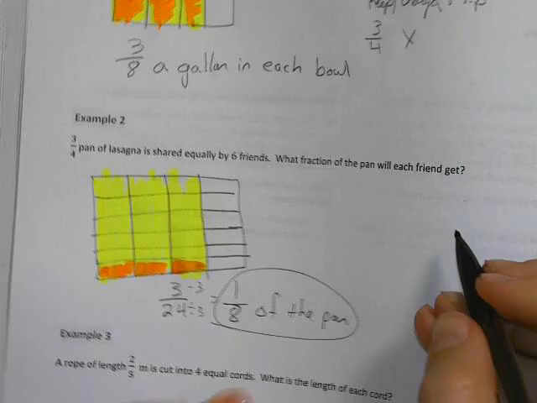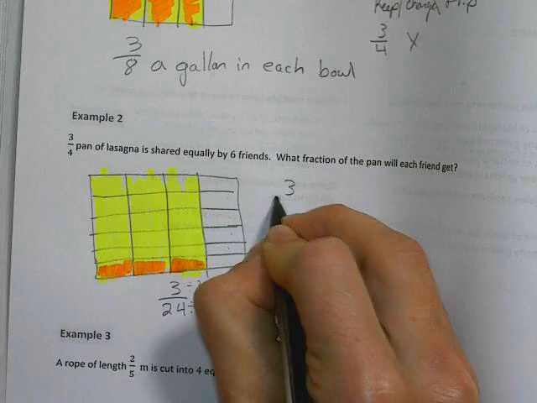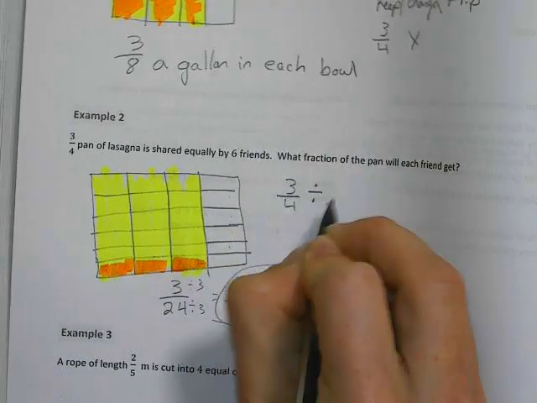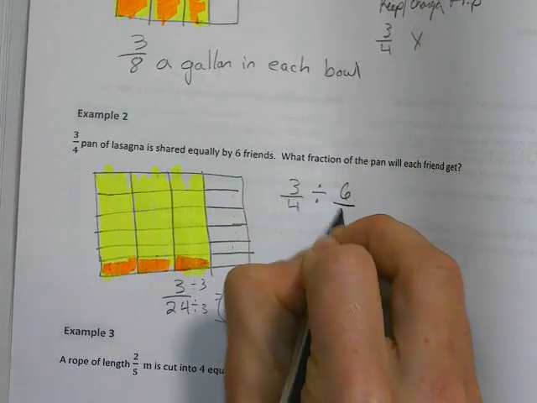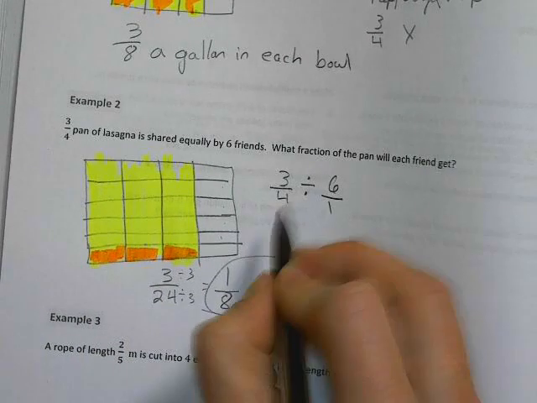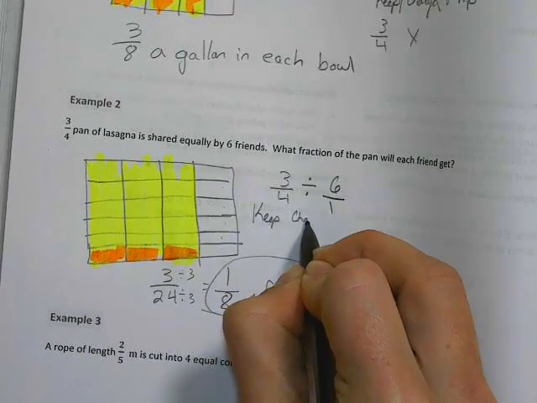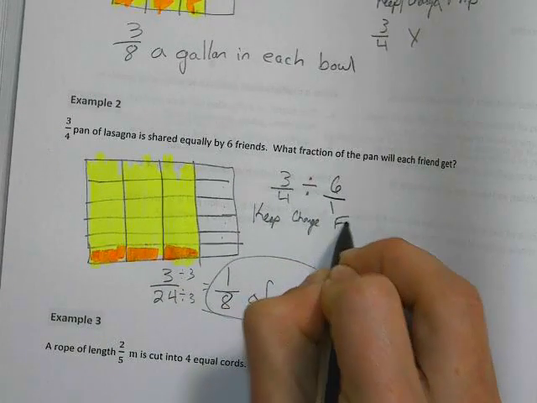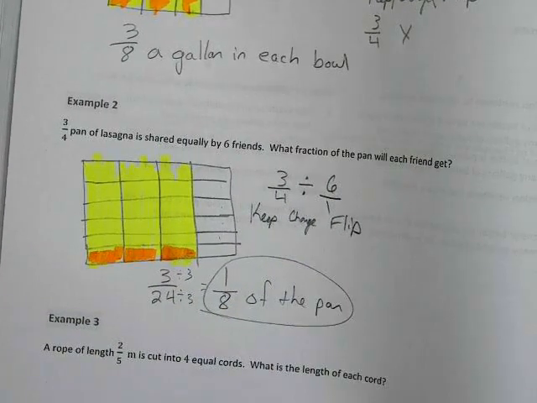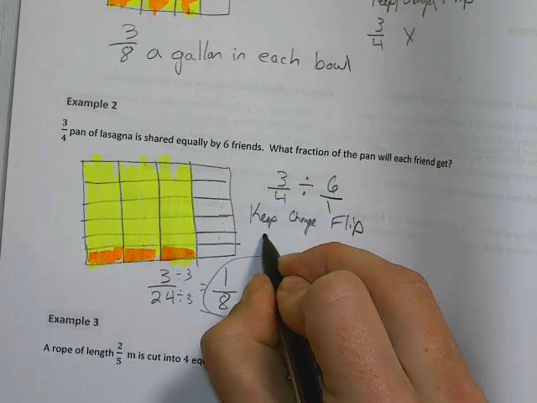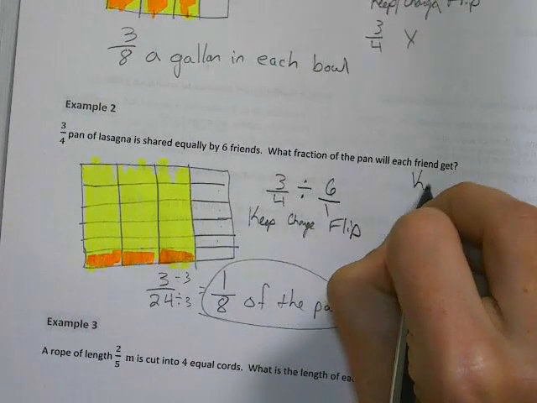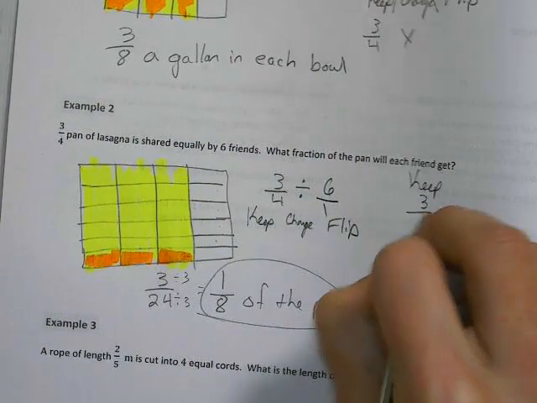Now, if you wanted to show this as an equation, you would have 3/4 divided by 6. And again, whole numbers are over 1. We keep the first number, change our symbol, flip the last number. You can rewrite that over here. So keeping my first number is 3/4.